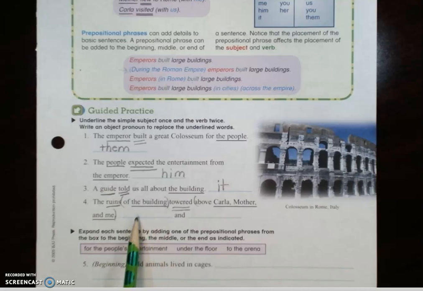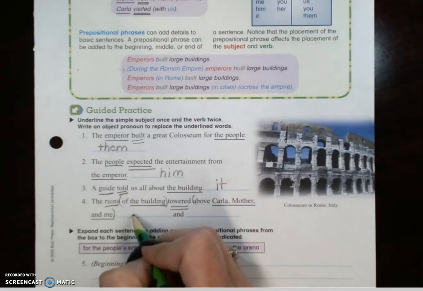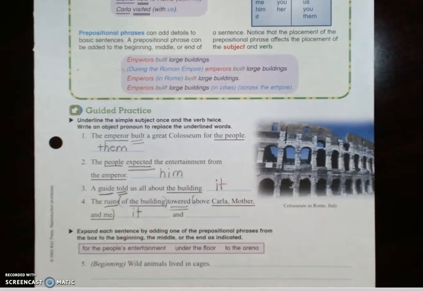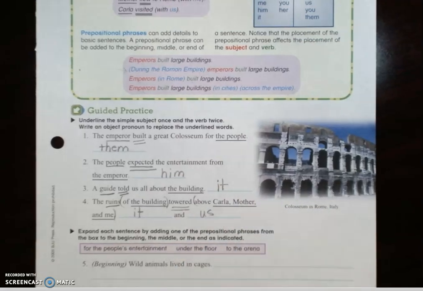Okay, so they underlined the building. They want us to find a pronoun that will replace the building. The ruins of the building. The ruins of it. Remember, we used it just a minute ago. The ruins of it towered above Carla, Mother, and me. They towered above us. That's right. Because that is Carla, Mother, and me. That's plural.